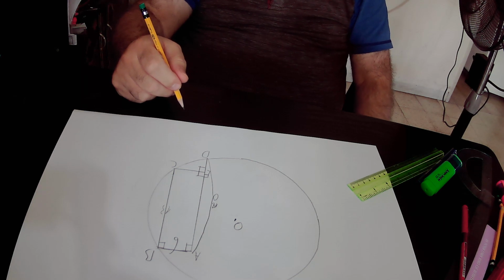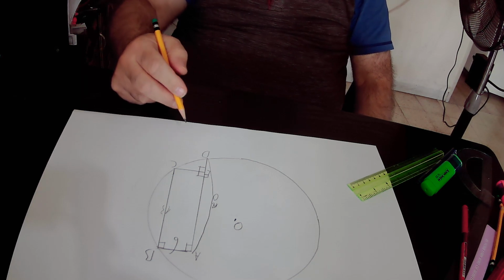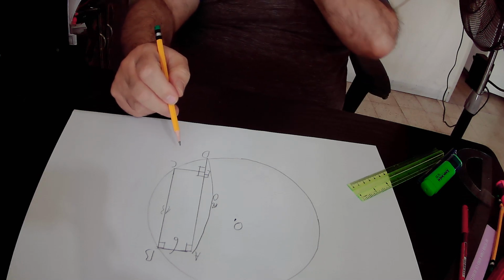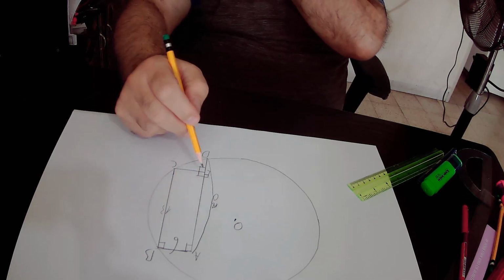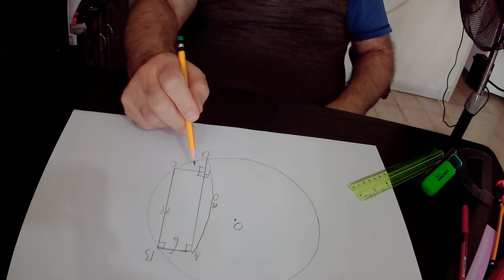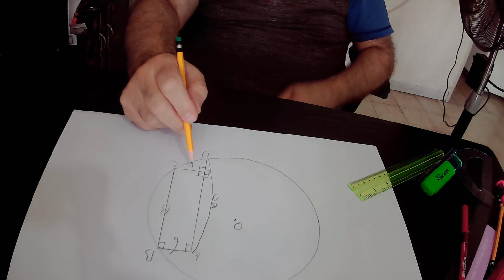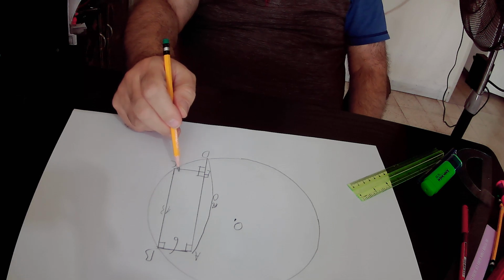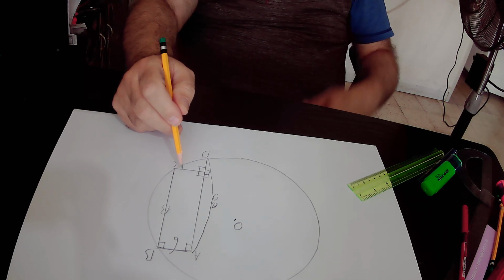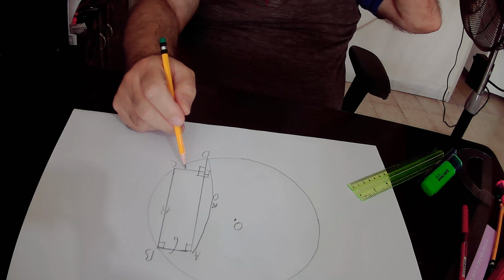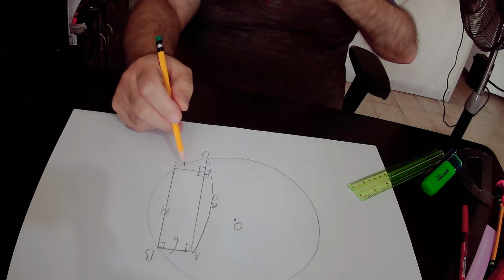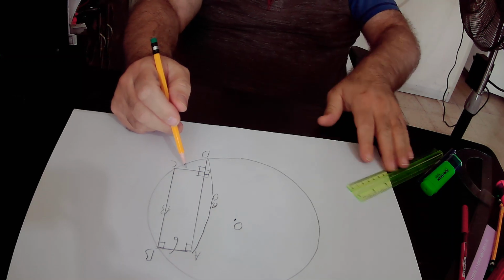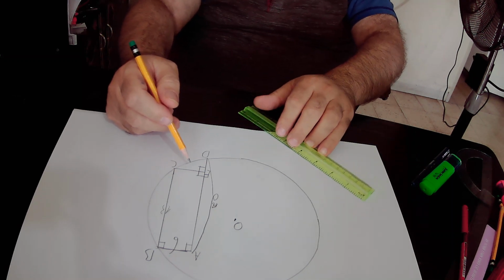Here we actually created quadrilateral ABEC. Inside quadrilateral ABEC we have 1, 2, 3 right angles. The sum of 3 right angles is 90 degrees times 3, which is 270 degrees, plus the missing angle, that is this angle. In total, the sum of those 4 angles must equal 360 degrees, according to the rule that the sum of the angles in any quadrilateral is equal to 360 degrees.